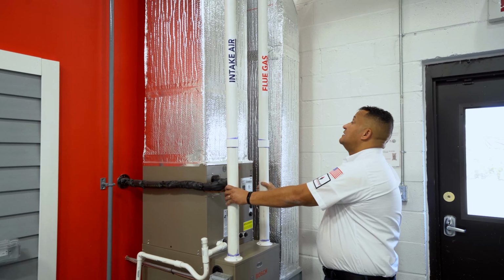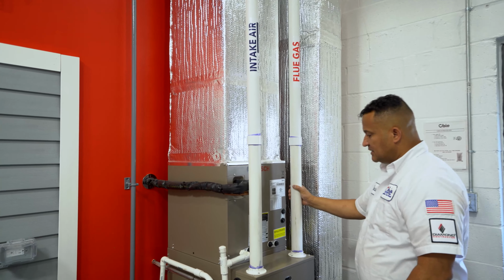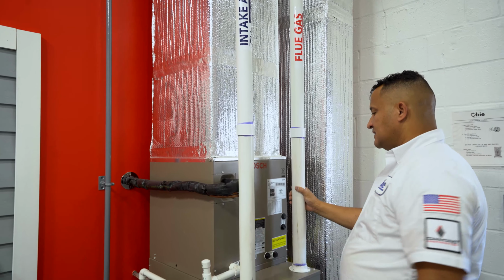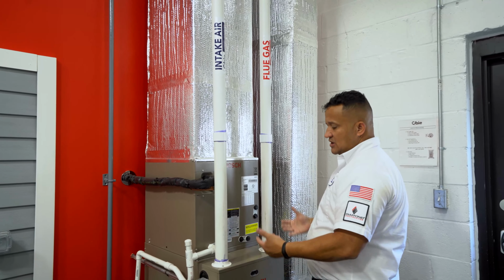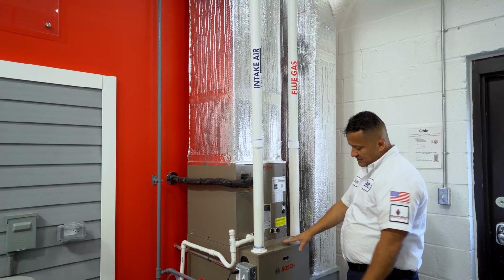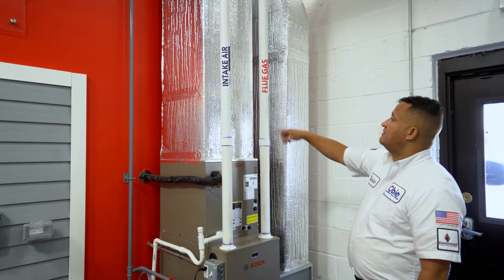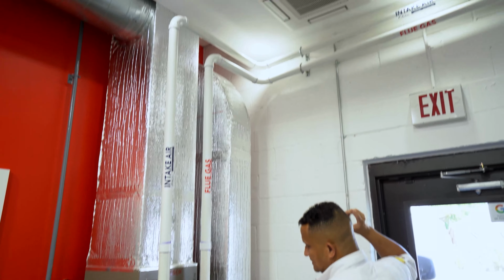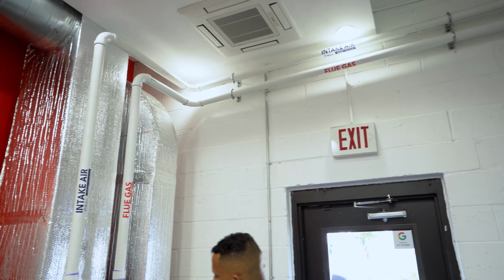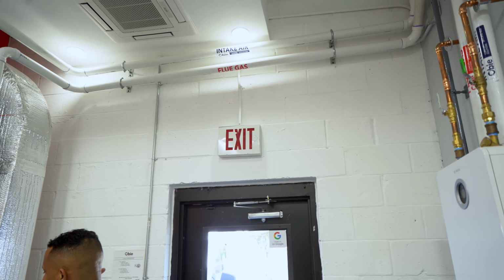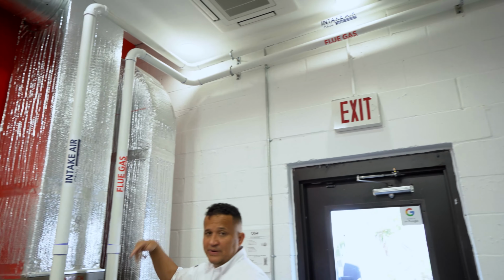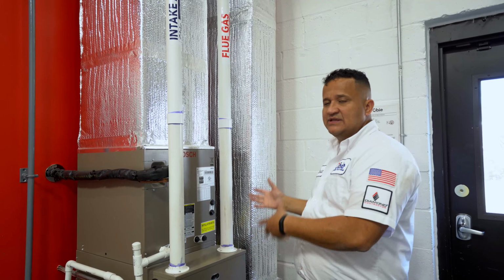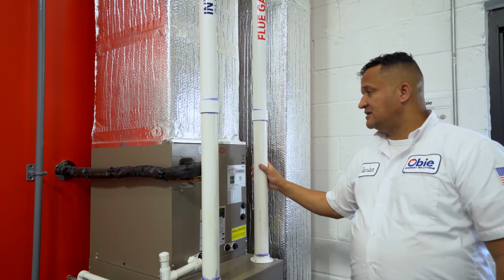Also tied to the gas permit is the venting. The venting is also covered under the gas permit, and this is basically the exhaust. As the furnace burns fuel, we have to have this pipe to exhaust the carbon dioxide and all the products of combustion outside. And this other pipe brings the air from outside in for combustion. So instead of taking the air from inside of the house, it takes the air directly from outside.